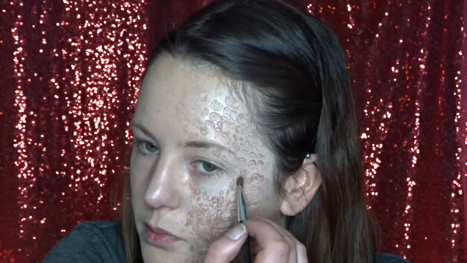And now I'm going in with a brown star blend or a brown eyeshadow, and I'm just going around the scales and making them stand out a bit more and adding some extra depth.